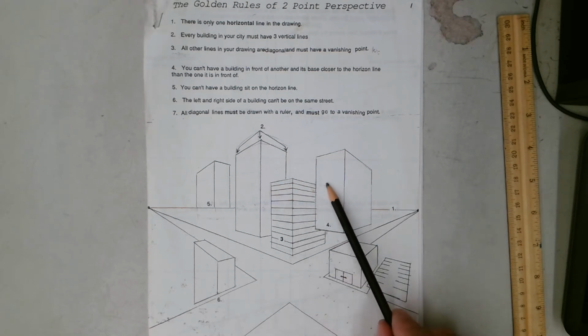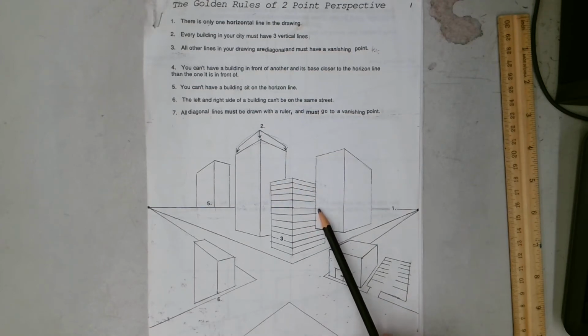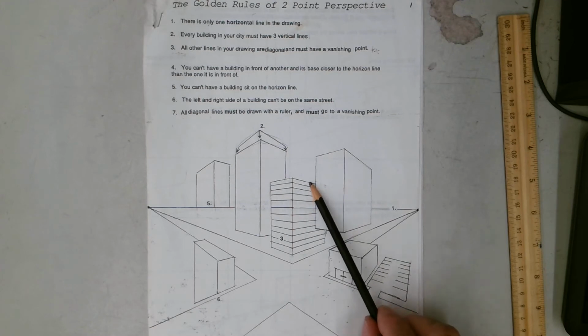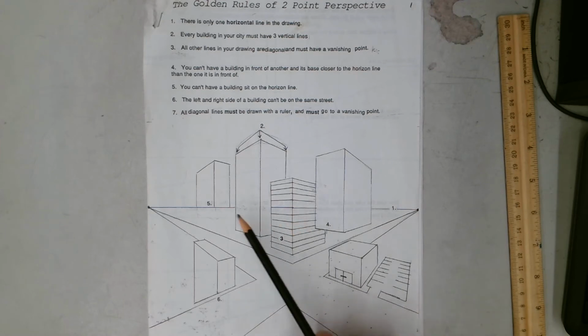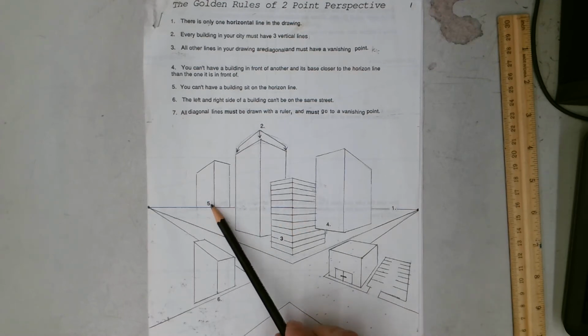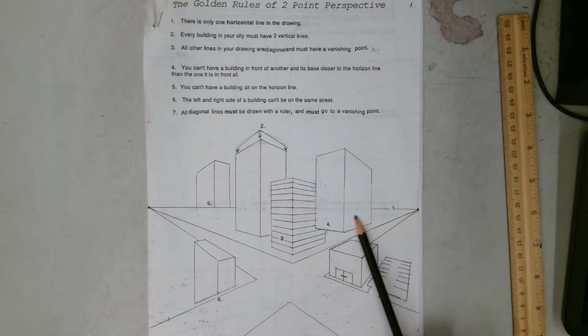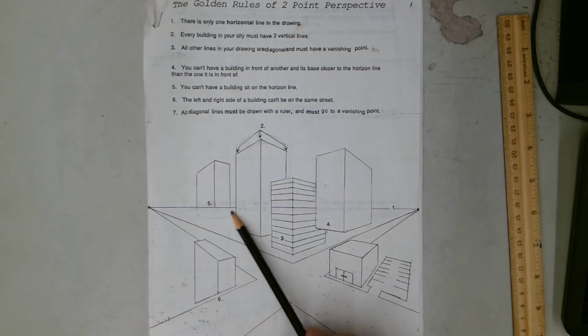So you draw this building in front of this building to correct it. You make this building behind this. You erase this line that comes down, you erase this line here, and you draw in this building that is the right side of this one. Building number 5, they didn't finish drawing the building down below the horizon line. You don't see a bottom. So all these buildings have bottoms. This one doesn't have a bottom.